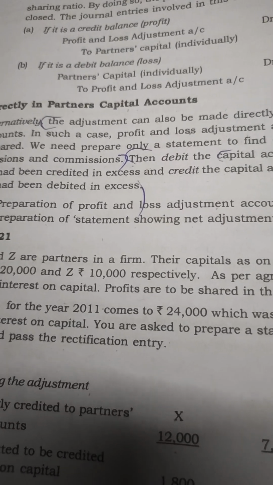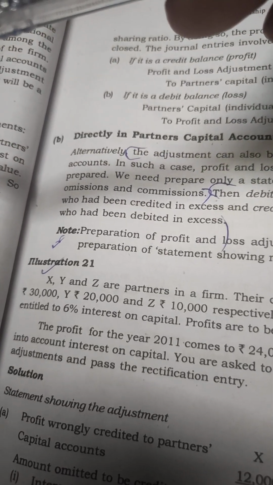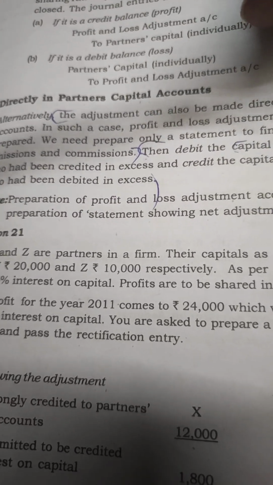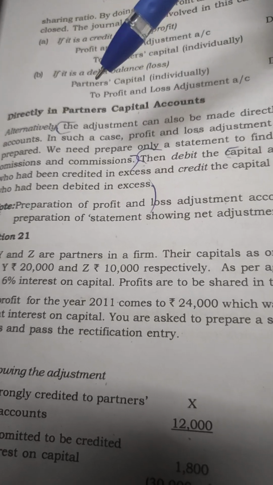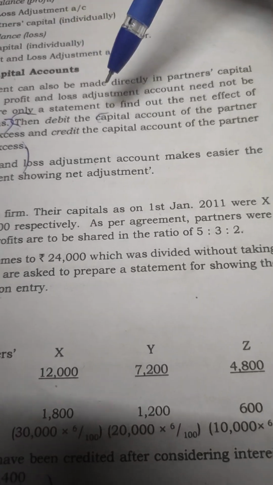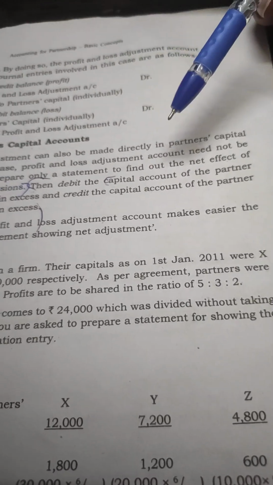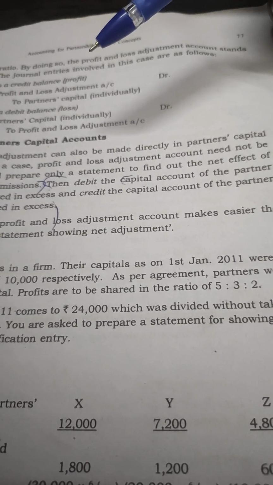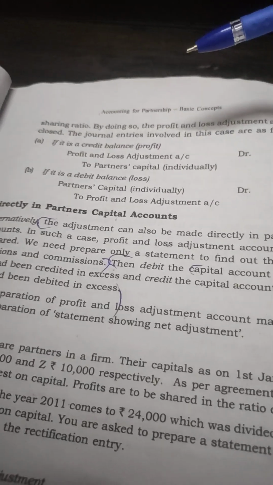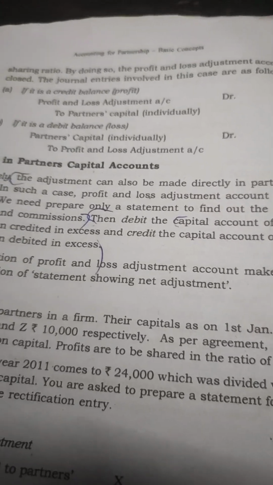To rectify the errors, the first method is through the profit and loss adjustment account. The second method is directly in the partners' capital accounts. In this case, the profit and loss adjustment account is not to be prepared. We need to prepare only a statement to find out the net effect of the omission and commission. Then we debit the capital account of the partner who had been credited in excess and credit the capital account of the partner who had been debited in excess.